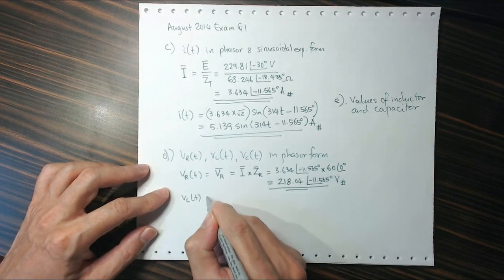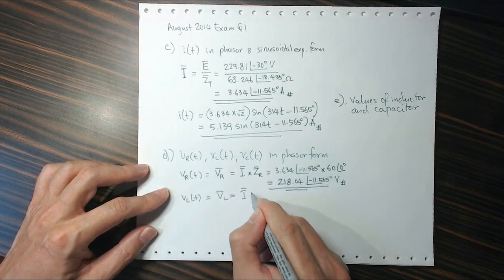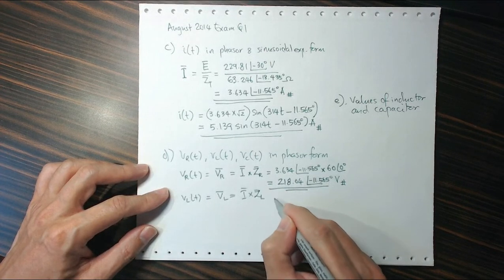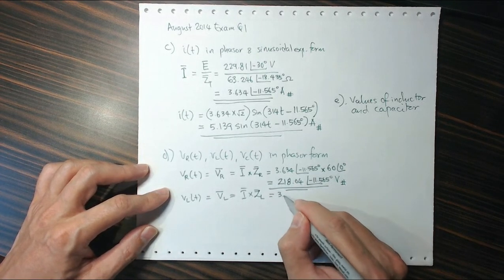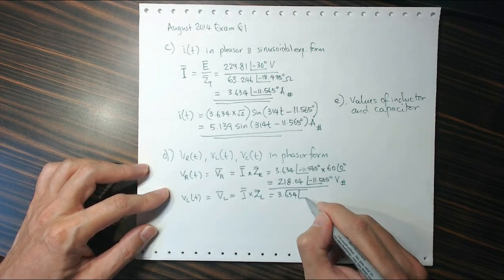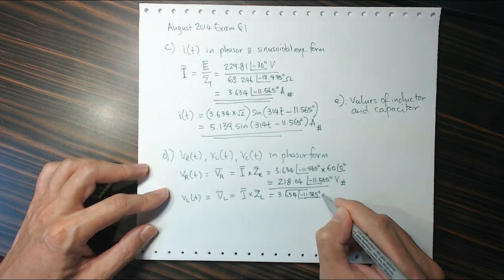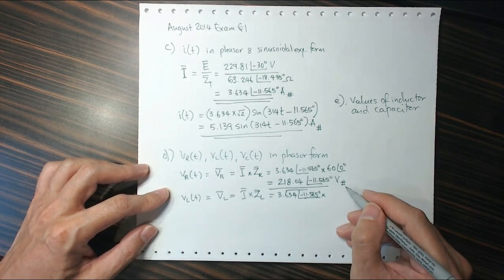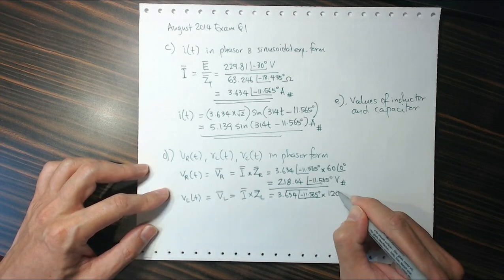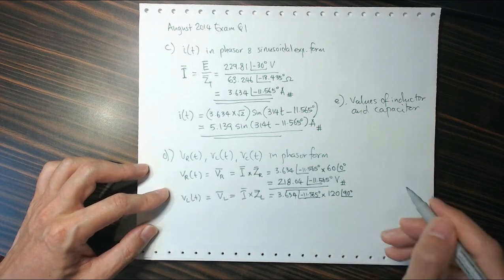VL is I times, in this case, the impedance due to the inductance, right? So I will have 3.634 angle minus 11.565 degrees, multiplied by the reactance of the inductor, 120, but this time there is a phase shift of plus 90 degrees.